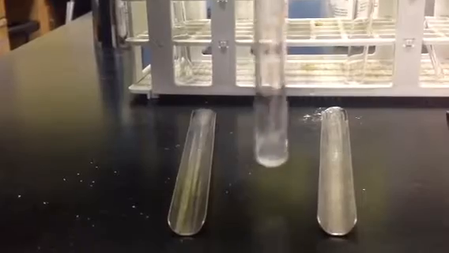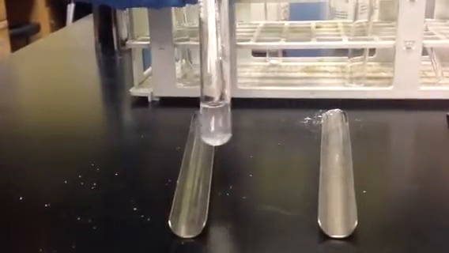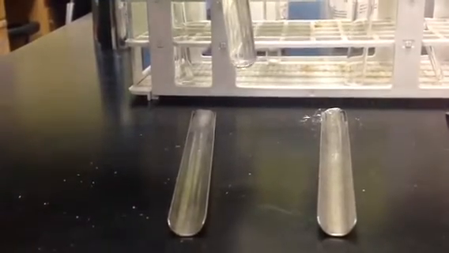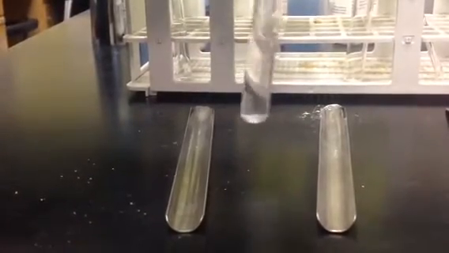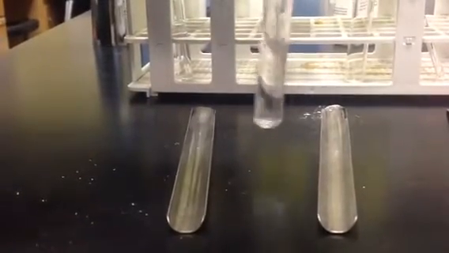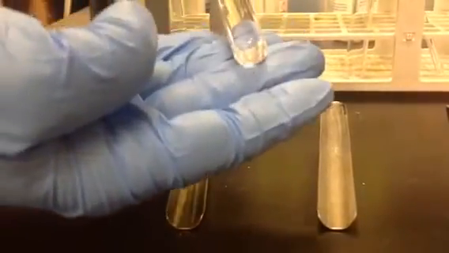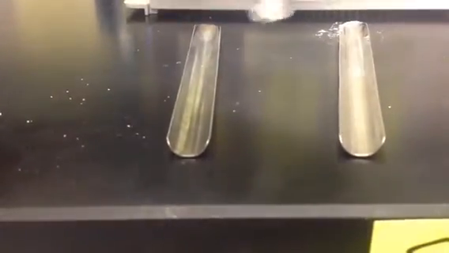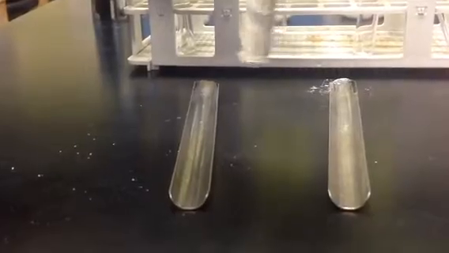I'm not using the same stirring rod. I can't contaminate, so notice that I have individual stirring rods for each solid. Add another dropper full. Again, stir. And I don't know if you can see, but that is dissolved. There is no more solid in there.